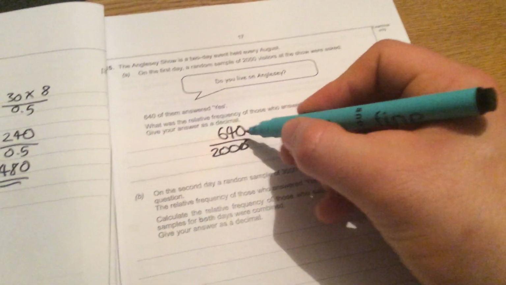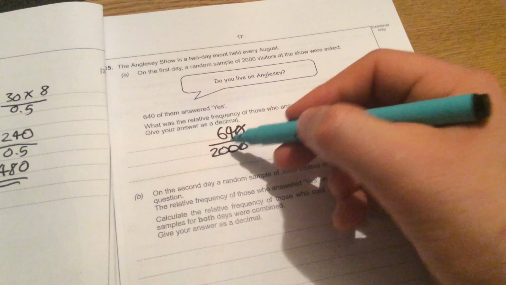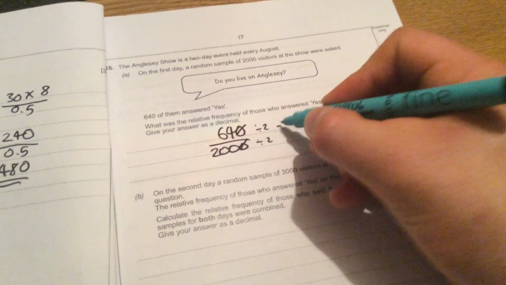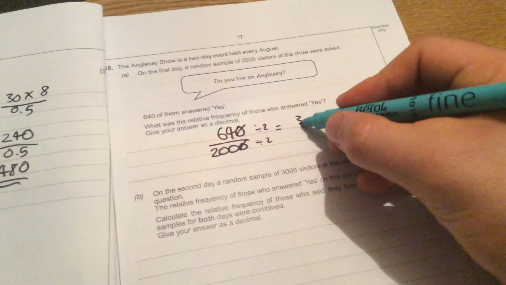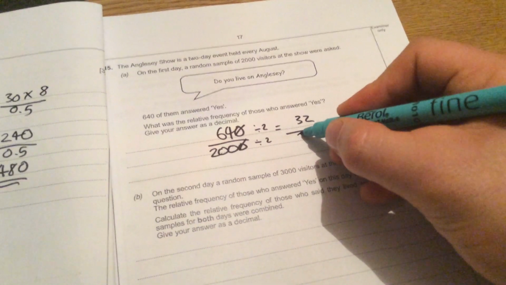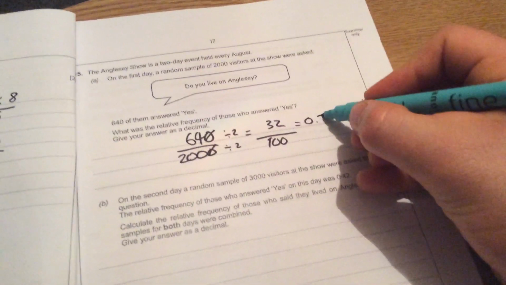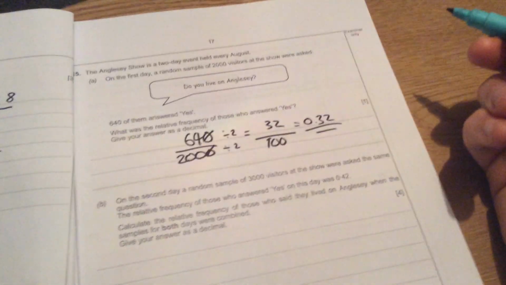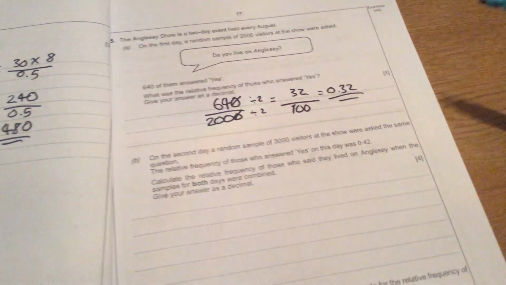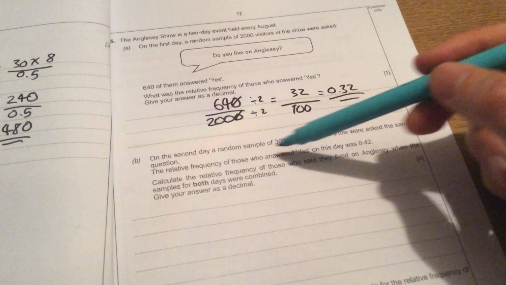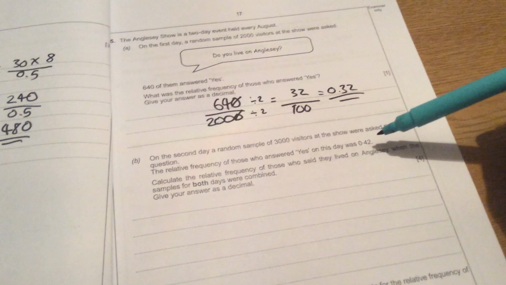Cancelling this down, I end up with 64 over 200. I want to make 100 on the bottom, so I'm just going to divide by 2 top and bottom. 64 divided by 2 is 32. 200 divided by 2 is 100. 32 over 100, which is the same as 0.32. That's your relative frequency. Okay, now on the second day, a random sample of 3,000 visitors at the show were asked the same question. The relative frequency of those who answered yes on this day was 0.42.